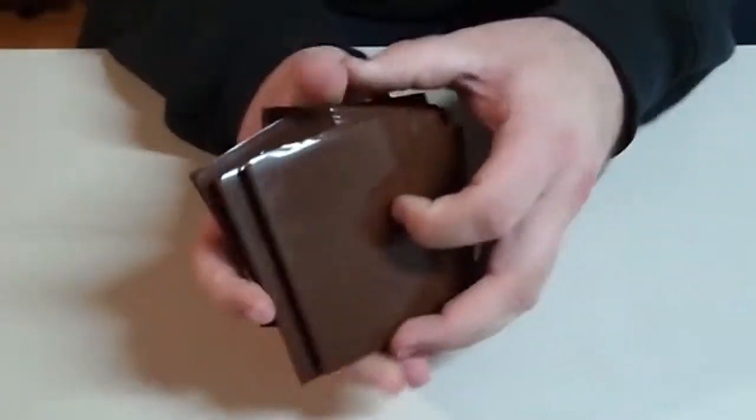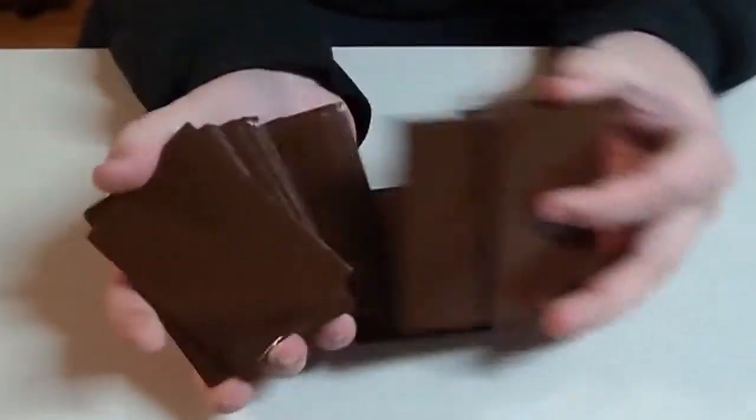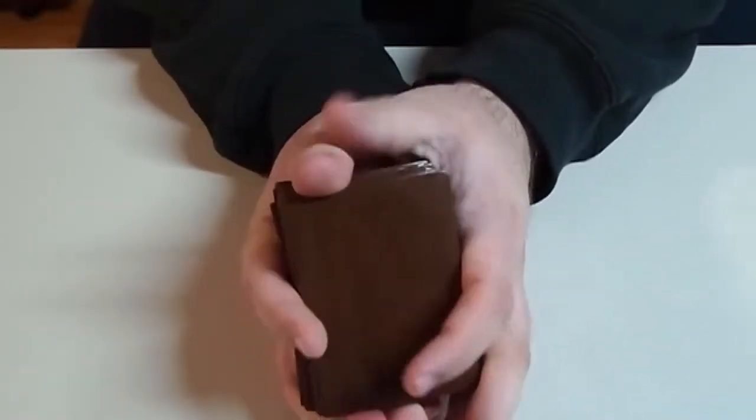Alternatively, you can do a variant, where you move the packets from the side rather than from behind. To do this, hold your deck in the same way but from the top and bottom, pull a packet out of the middle and move it to the top. Then repeat as necessary.